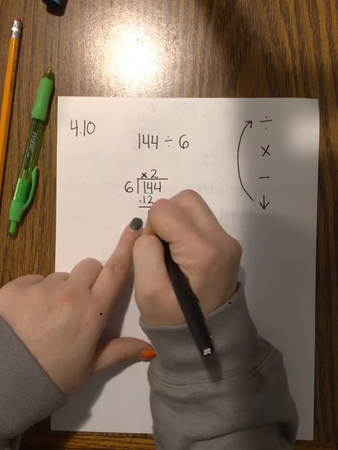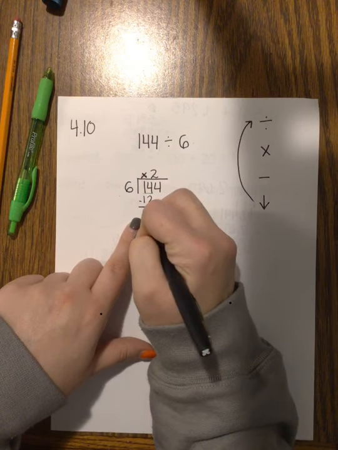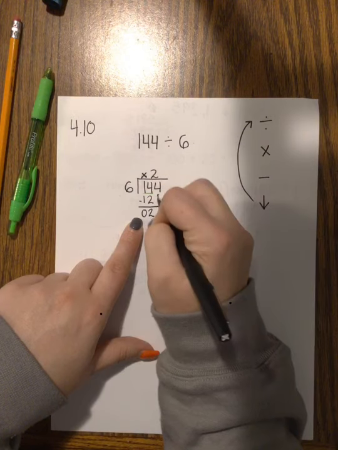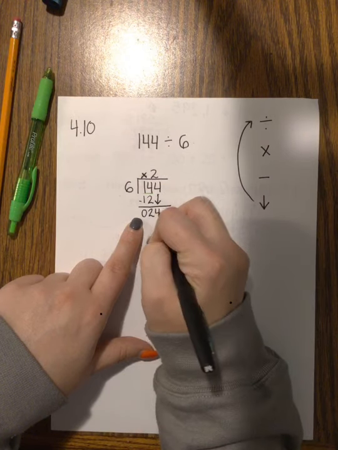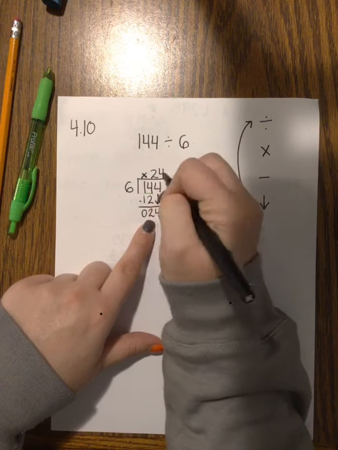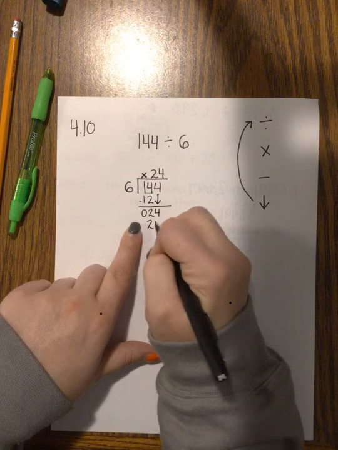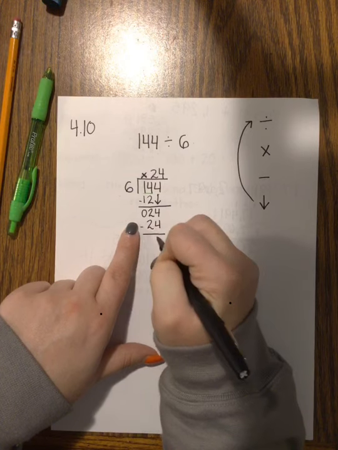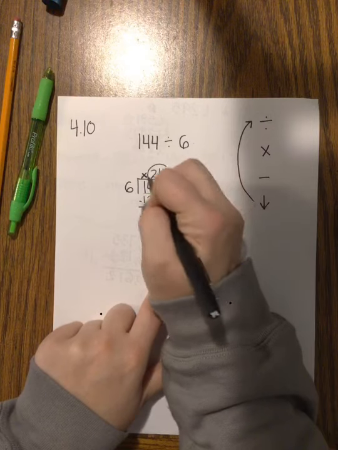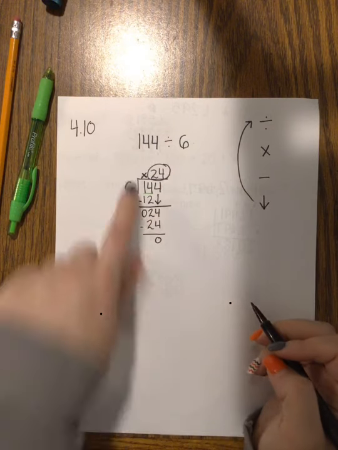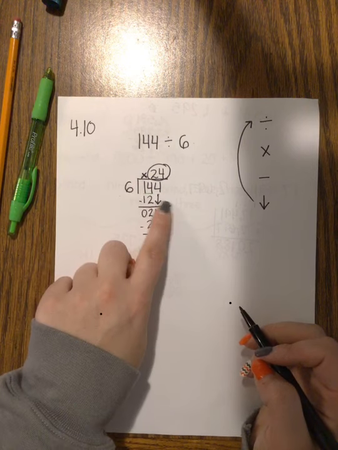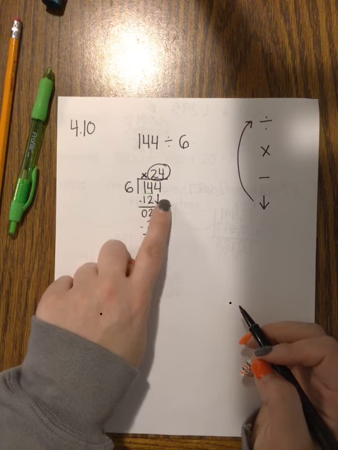So 4 minus 2 is 2. 1 minus 1 is 0. And then after I subtract, I bring down. 6 goes into 24 4 times. So 4 times 6 is 24. I subtract and I get 0. So that means I have no remainder and my final answer is 24. Notice in this one I did not have any hundreds because there was not 600 or at least 600 in this number.